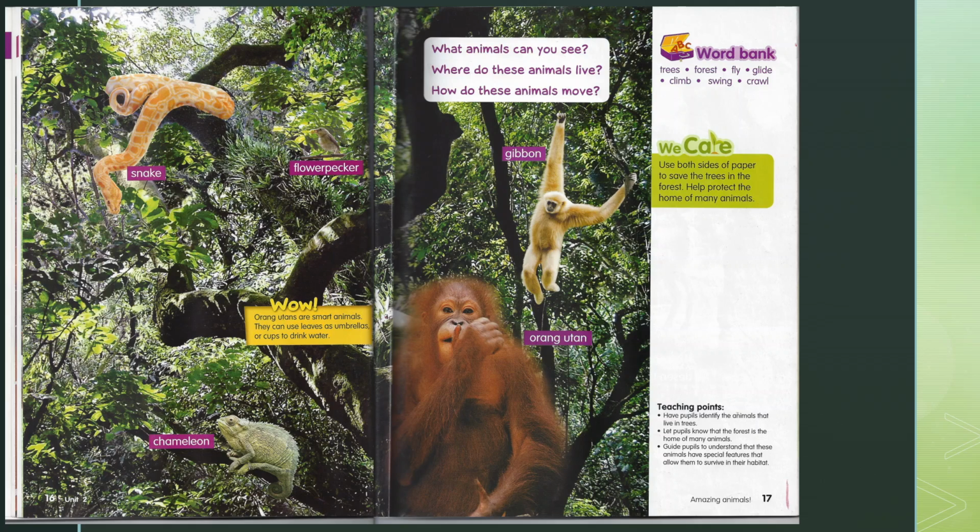16 and 17. Again, what can you see in this picture? Take a minute so you can talk about this. Right, here we see snake, flower pecker, gibbon or orangutan, and chameleon. That's the first question. What animals can you see? Now the second one, where do these animals live?